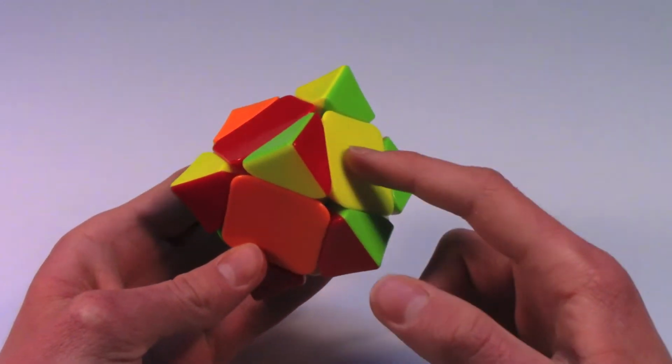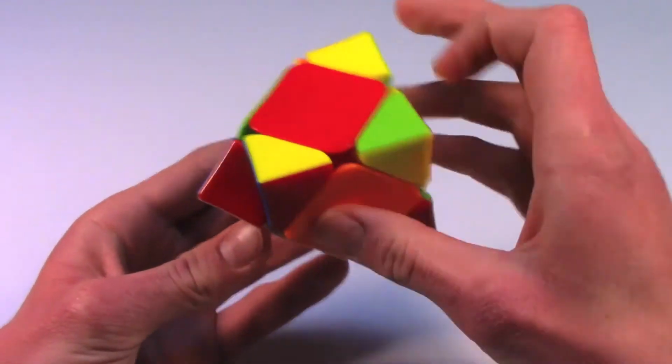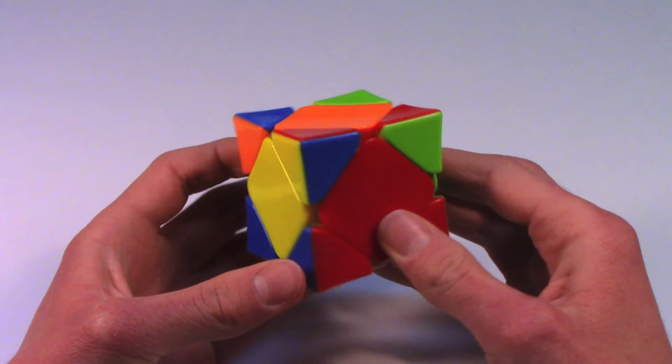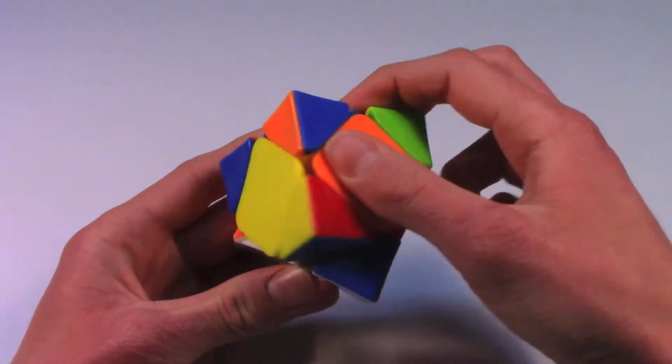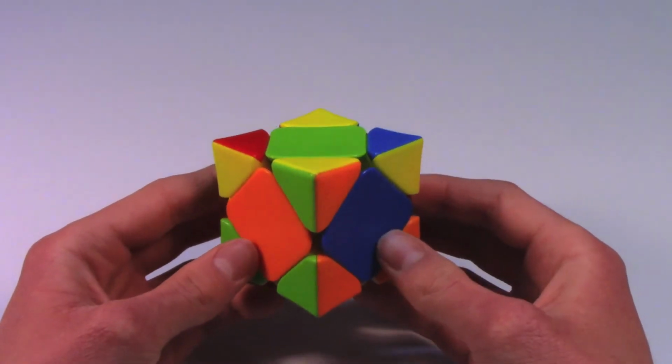So we're going to hold this yellow center to the right, and to solve this, we're going to do a sledgehammer, and then do a Y prime rotation, and then do a hedge slammer. And that solves the top. And here's the next case.